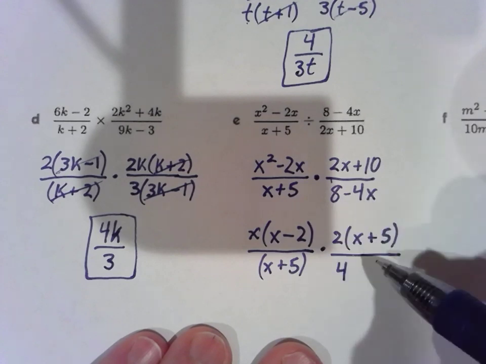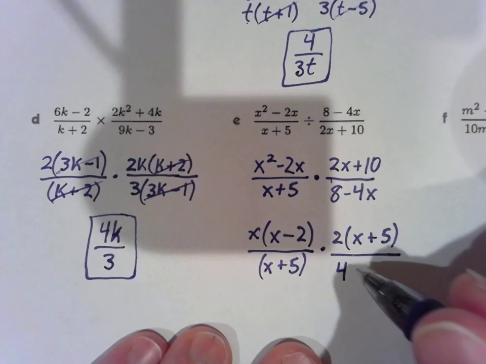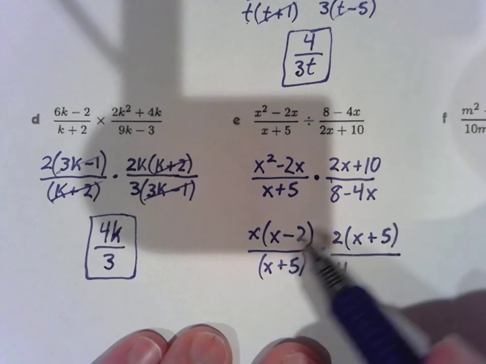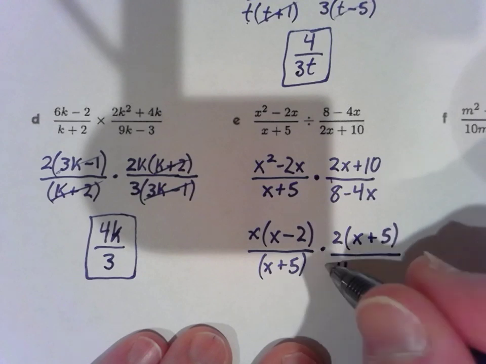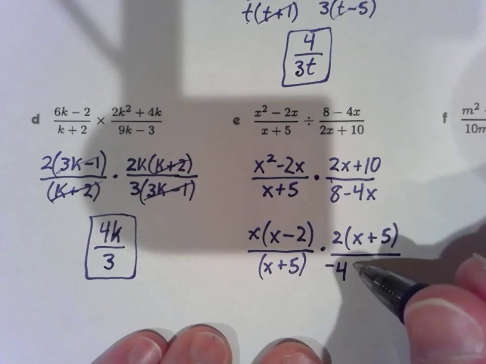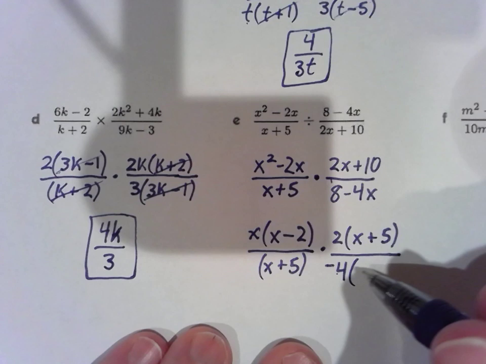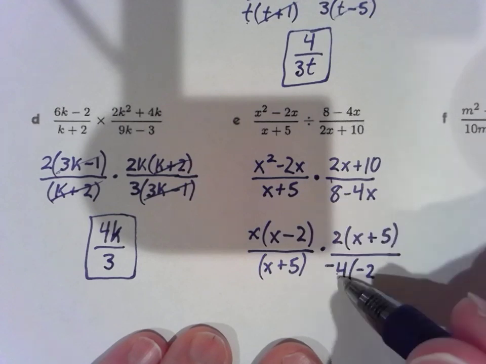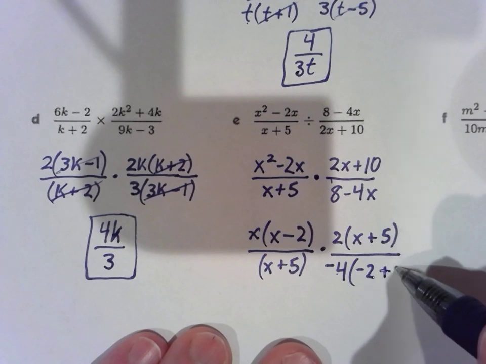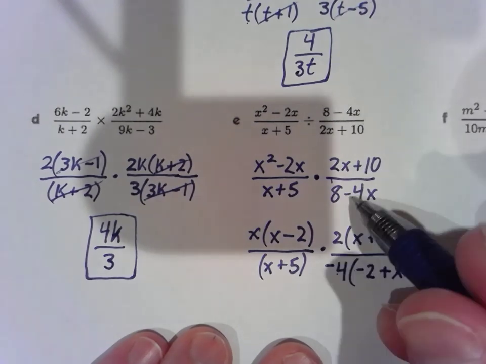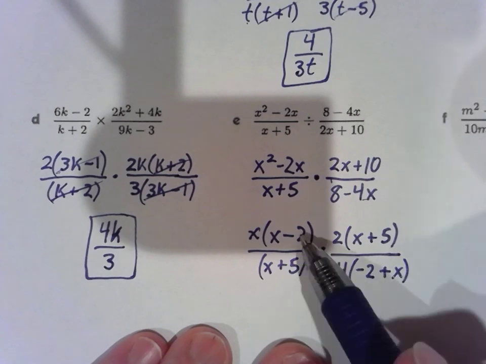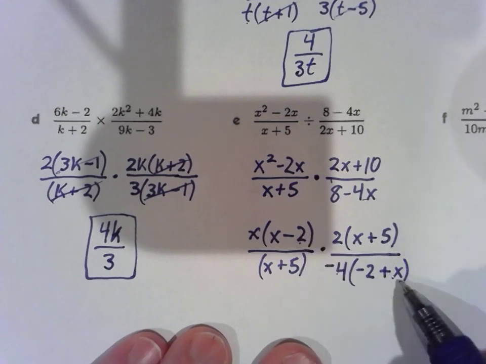But to get it to cancel out with the x minus 2, that means I need to pull out a negative 4, because negative 4 times negative 2 gives us 8. Negative 4 times positive x gives us negative 4x. Here the 2's are both negative, the x's are both positive. So this I could have rewritten as x minus 2.